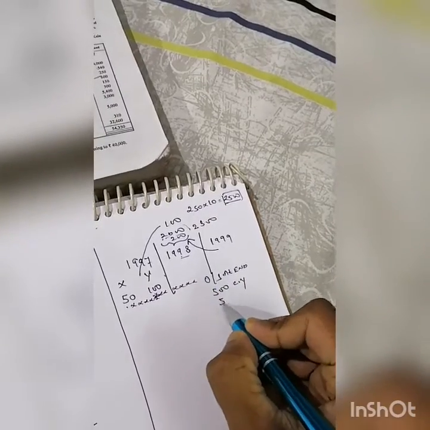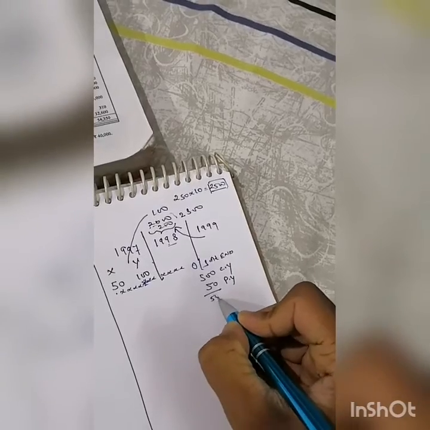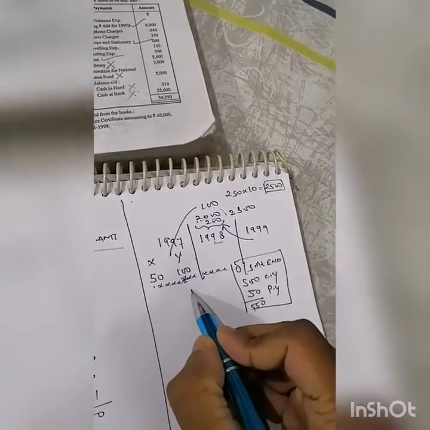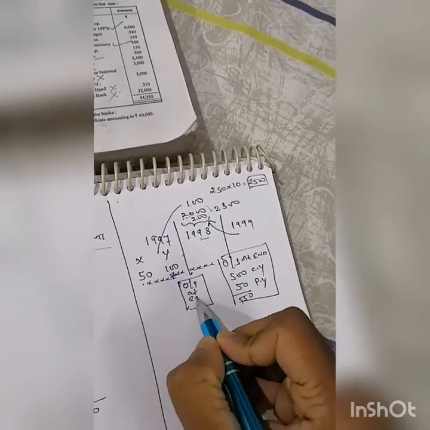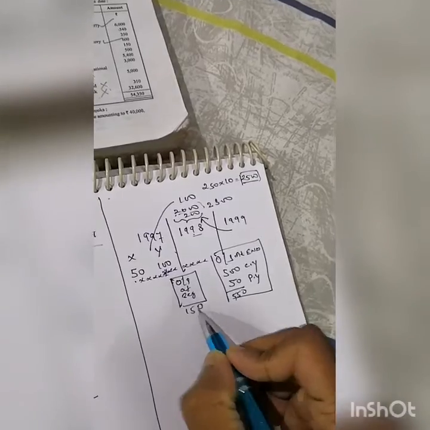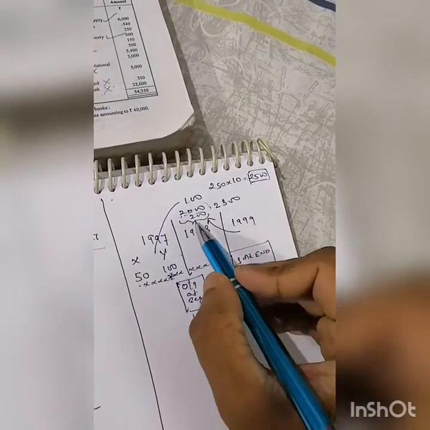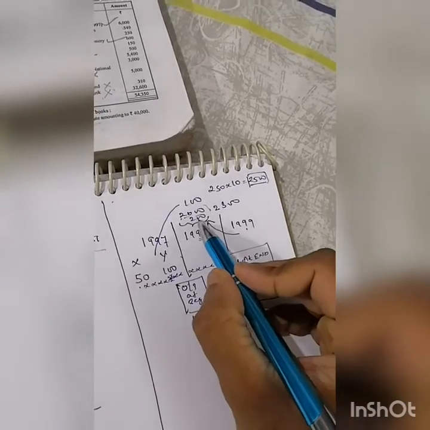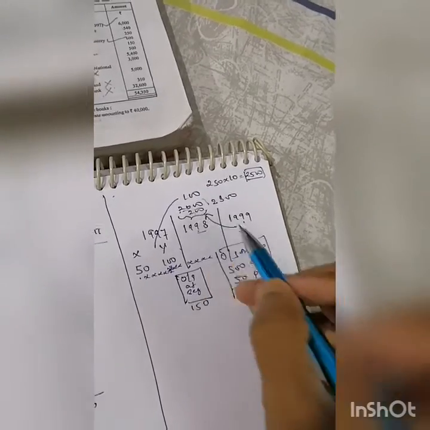So the total amount for the previous year is 550, and the outstanding at the beginning is 150, and in 1998 someone has paid the future fees of 1999 in advance.